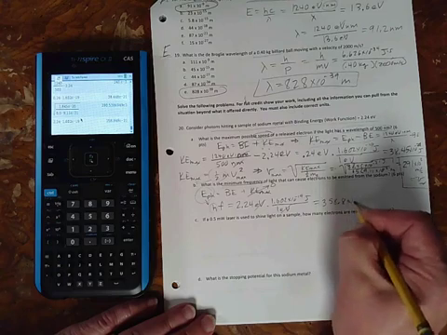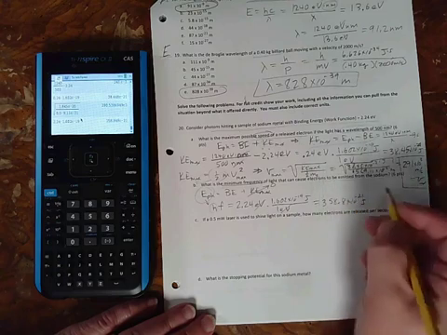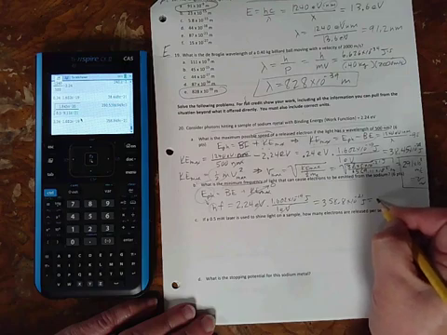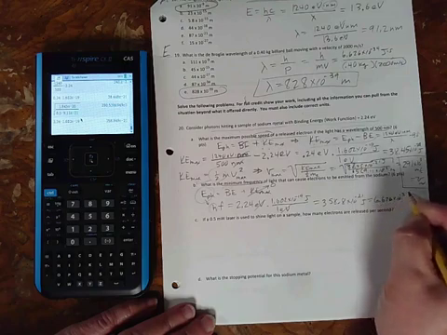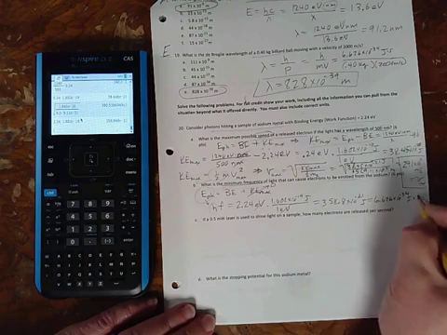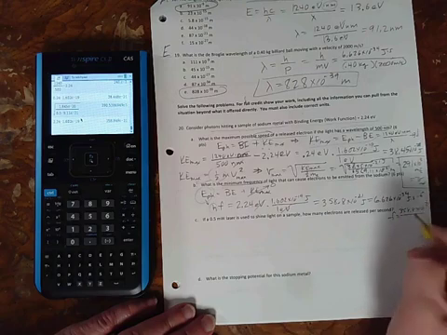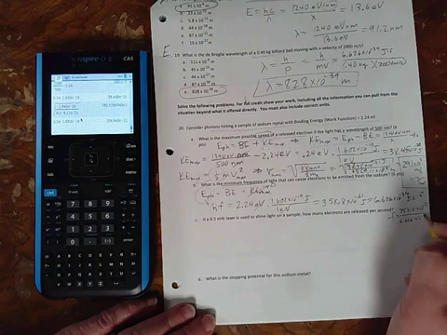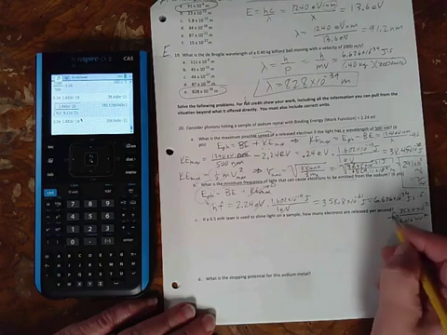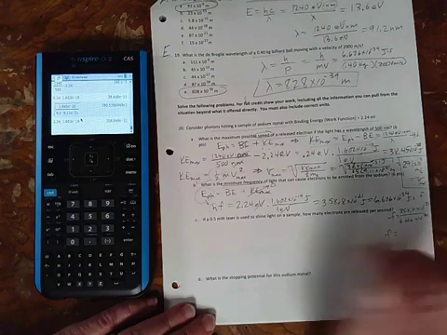10 to the negative 21 joules equals h, Planck's constant, 6.626 times 10 to the negative 34 joules times seconds, times F. So F is 358.8 times 10 to the negative 21 divided by 6.626 times 10 to the negative 34.